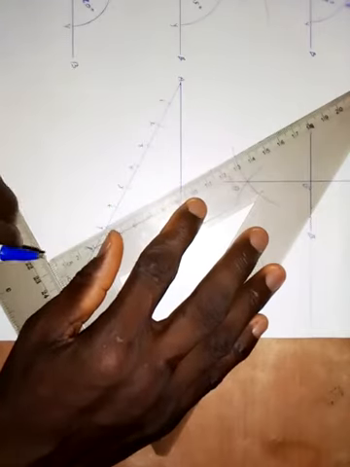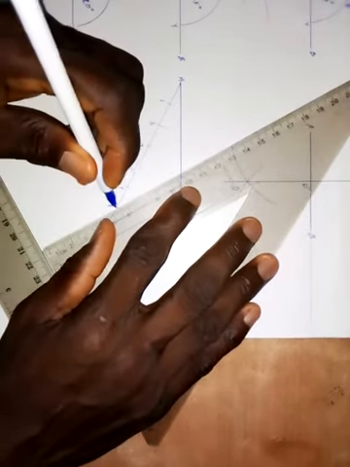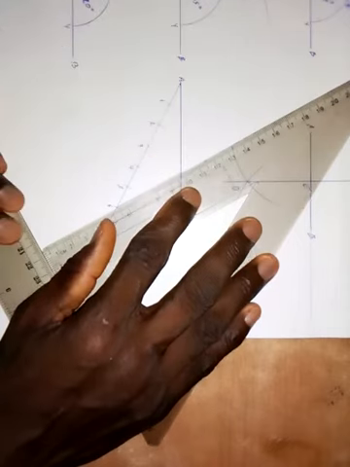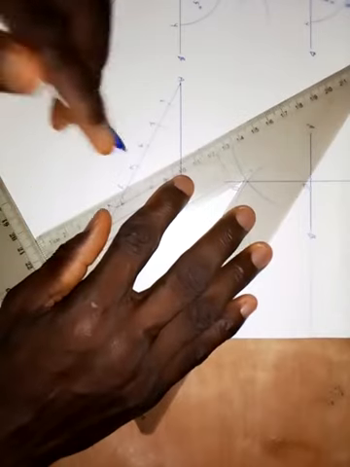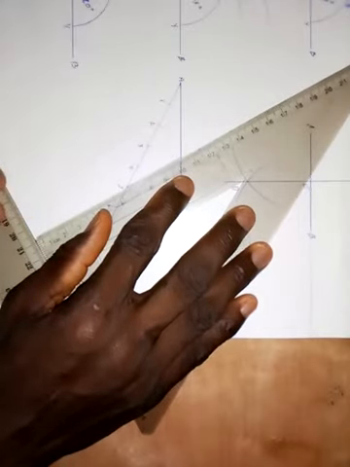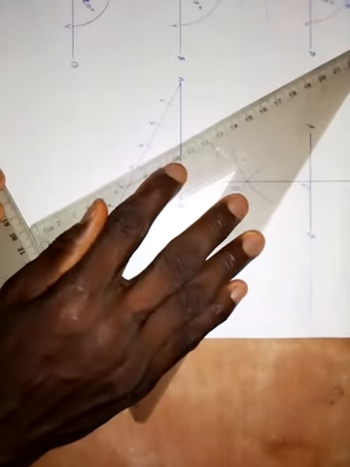Next, we shift it, or we move the set square to 0.6. Draw a line. Next, move the set square to 0.5. Draw a line. Next, move the set square to 0.4.